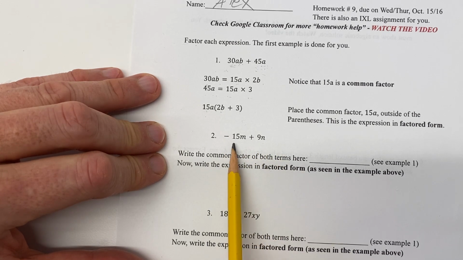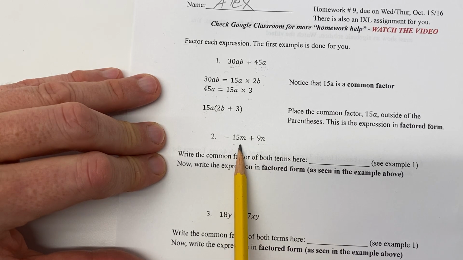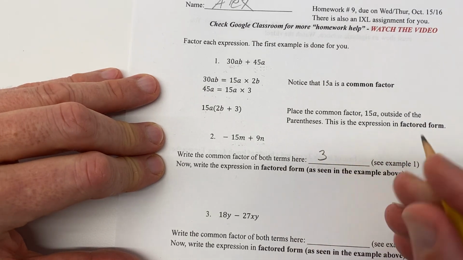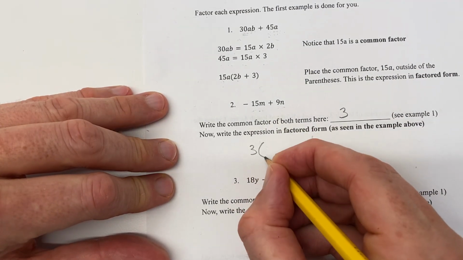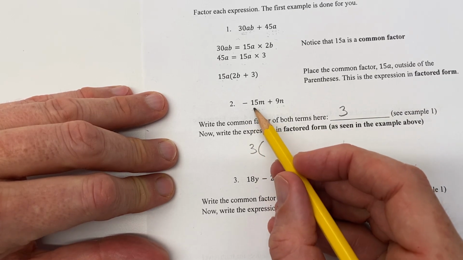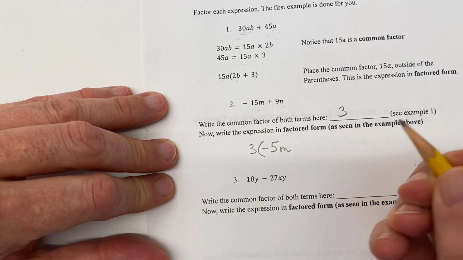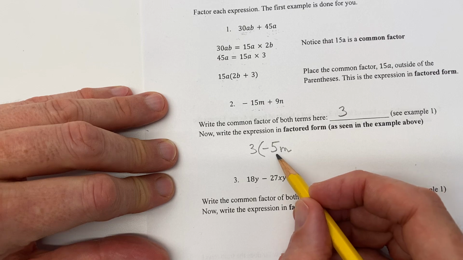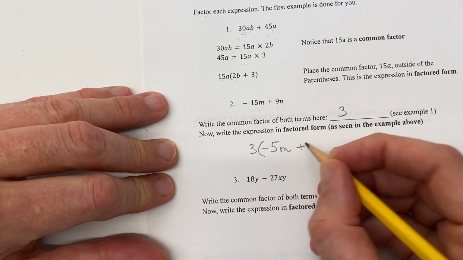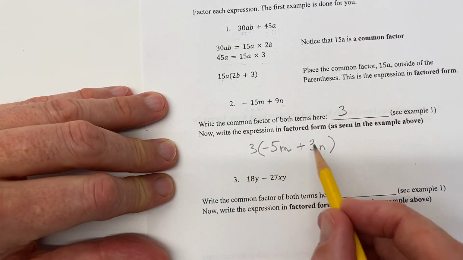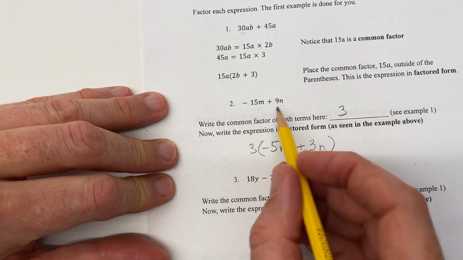Now the same, take a look at this one here, okay? What's the common factor between the two of them? It's just simply 3, okay? There's no other factor because the variables are different here. So the common factor is 3. So you write 3, open parentheses, 3 times what is negative 15m? Well, 3 times negative 5 is 15, right? So 3 times negative 5m gives you negative 15m, and then 3 times what gives you 9n? It's 3n, right? And then if you did the distributive property on this expression here, you'd come up with this.